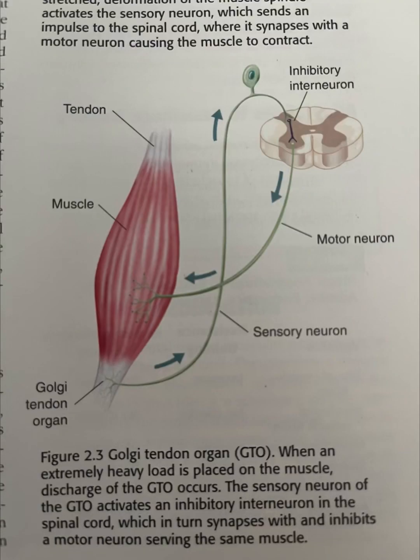Golgi tendon organs. Golgi tendon organs, GTOs, are proprioceptors located in tendons near the myotendinous junction and are in series with, attached end to end with, extrafusal muscle fibers. GTOs are activated when the tendon attached to the active muscle is stretched. As tension in the muscle increases, discharge of the GTOs increases. The sensory neurons of the GTO synapse with an inhibitory interneuron of the spinal cord, which in turn synapses with and inhibits a motor neuron that serves the same muscle. The result is a reduction in tension within the muscle tendon.